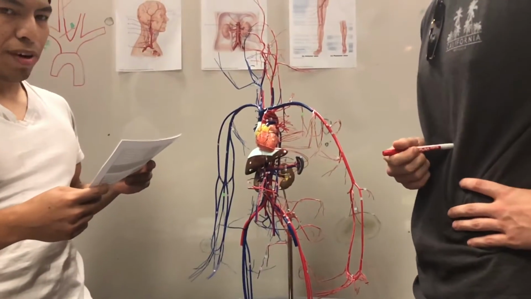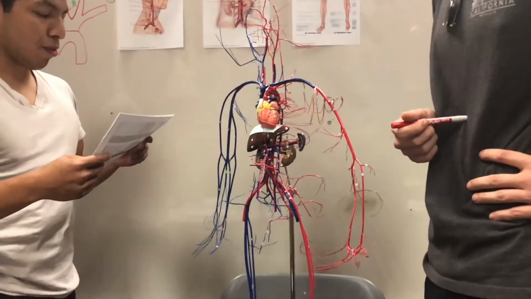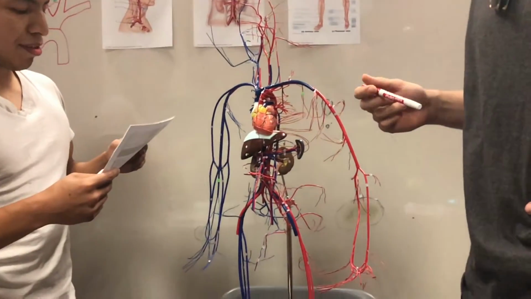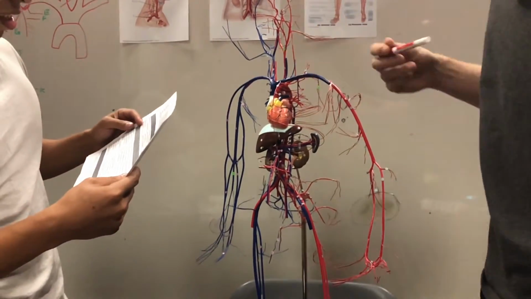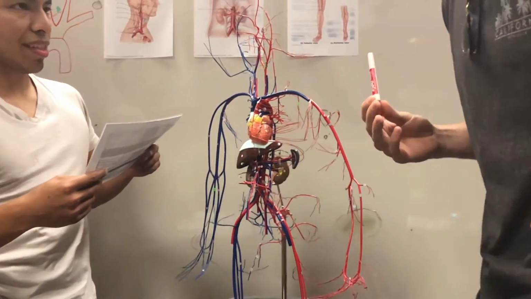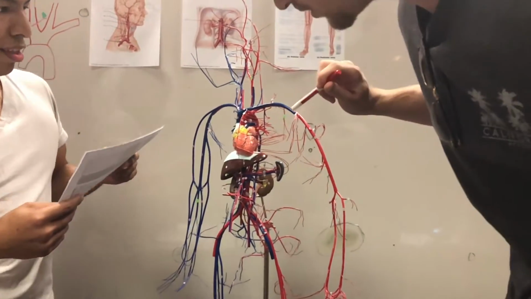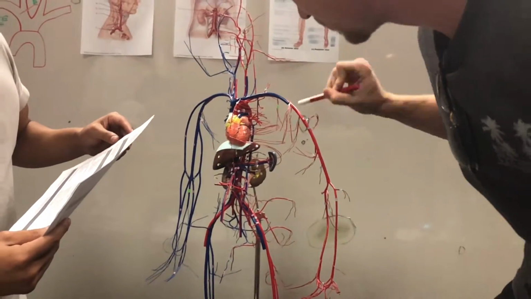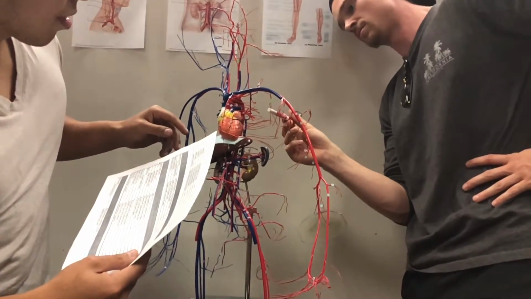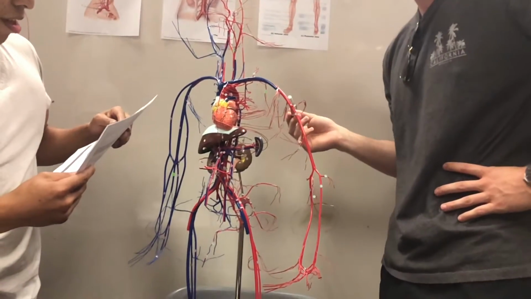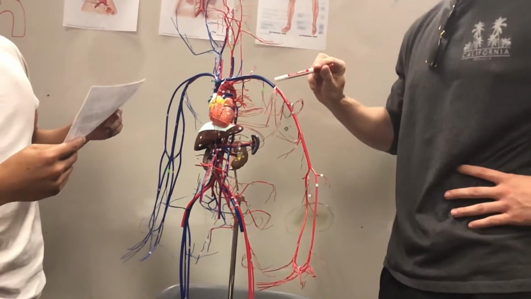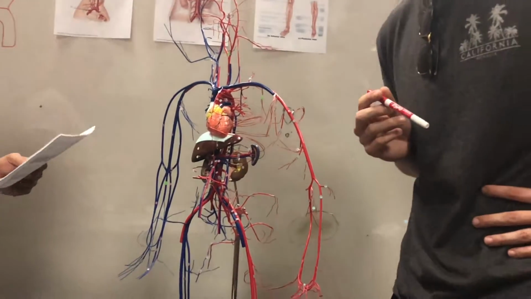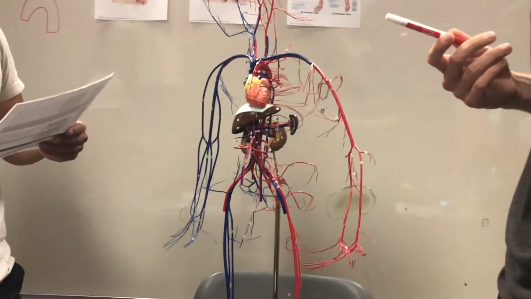Now we're going to move on to the thoracic vessels. All right, the internal thoracic artery. It'll be this right. Yep. Now the anterior intercostal arteries. The ribs. Exactly. The superior thoracic arteries. Superior thoracic artery. It's going to be, I believe, this one. Yep. Now which one is the thoracoacromial artery? This one in the front by the shoulder. All right. Now moving on to the abdominal arteries.